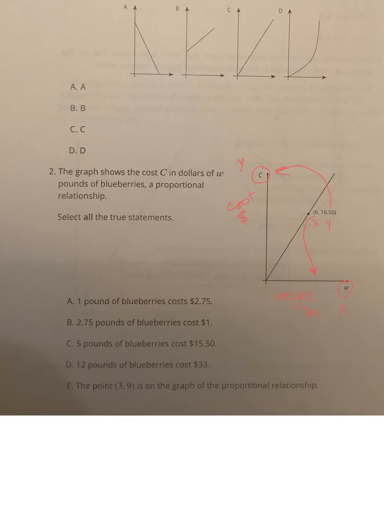All right, let's look at our choices. A: 1 pound of blueberries costs $2.75. Well, to find the price of 1 pound, you have to find your unit rate. Your unit rate is always y divided by x. In this case, the y is $16.50 and the x is 6. So if you take $16.50 and divide it by 6, if that is $2.75, then A would be correct.